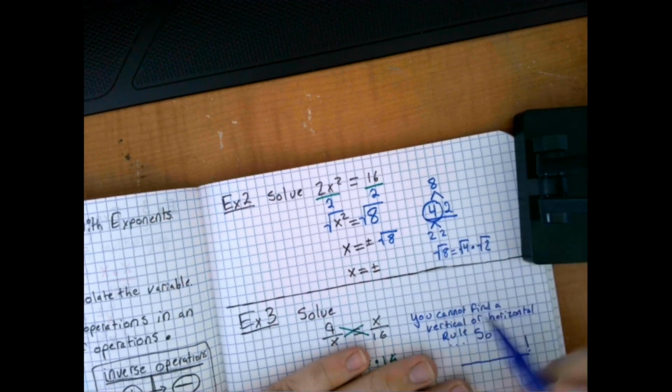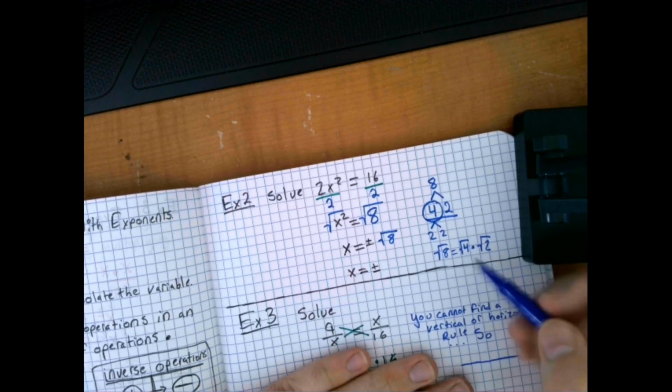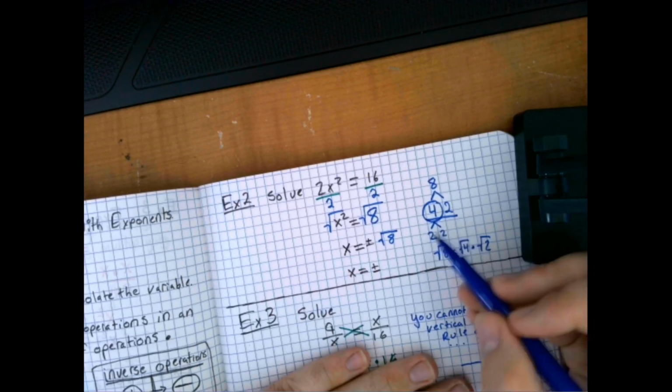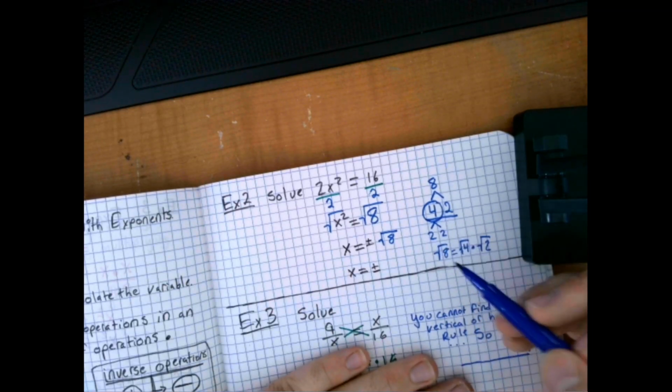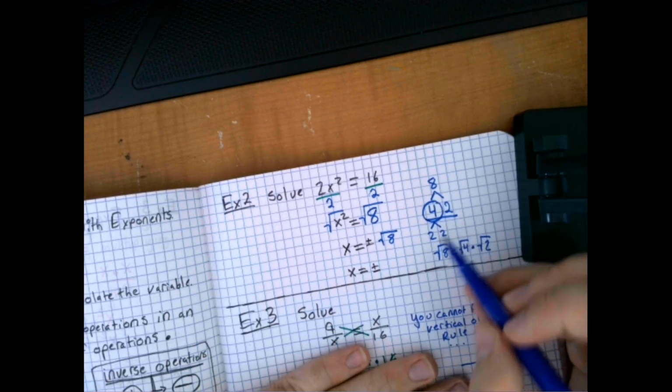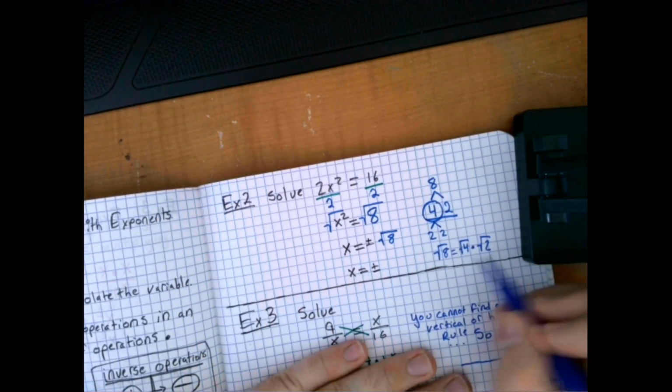Now the square root of 4 we're able to solve. The square root of 4 is 2, because 2 times 2 make 4. So we're going to replace that square root of 4 below it with a 2, multiplied by a square root of 2.